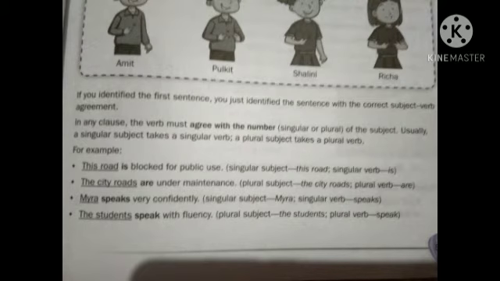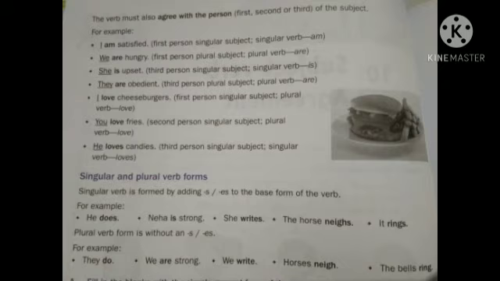Now go to the next page. They have given you some more examples so that you can understand. The verb must also agree with the person. So we have first person, second person, third person, right? When I am making a sentence, the verb should agree with a person, whether it is the first person, second person, or third person.